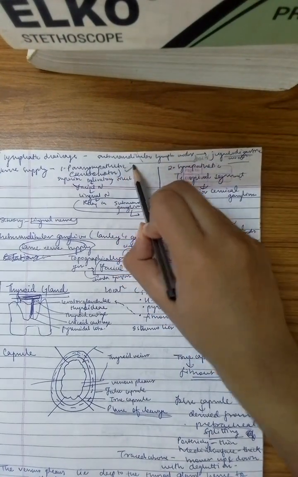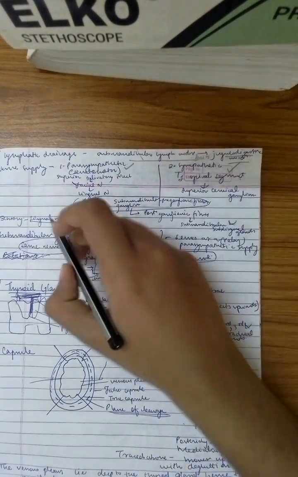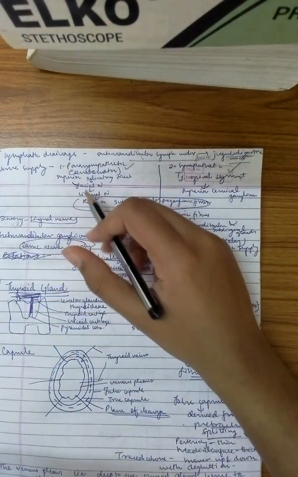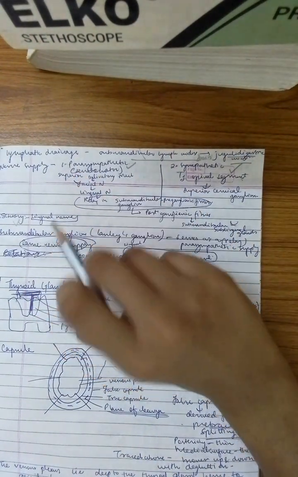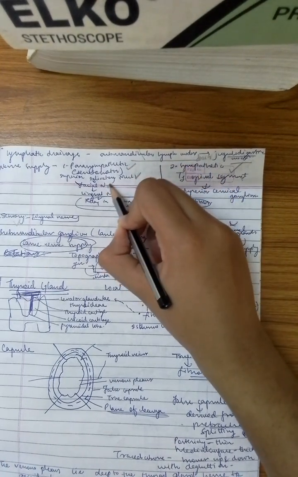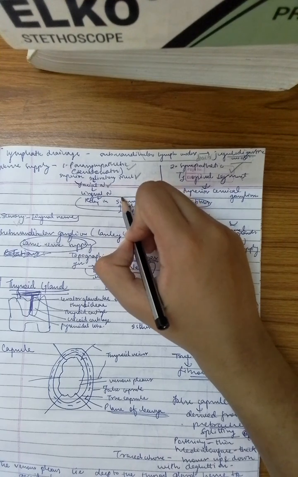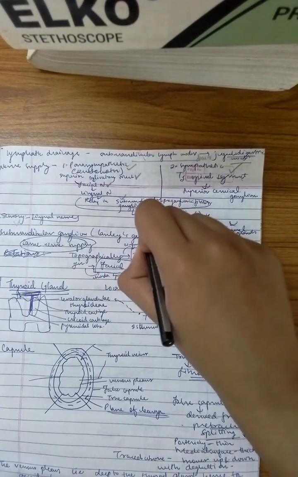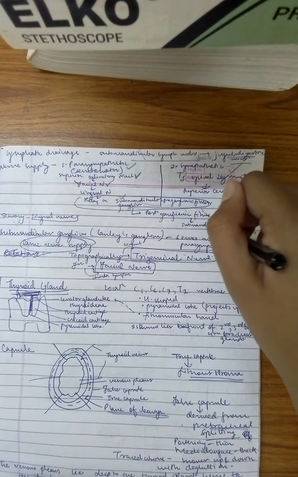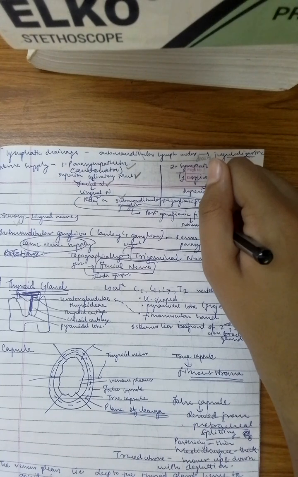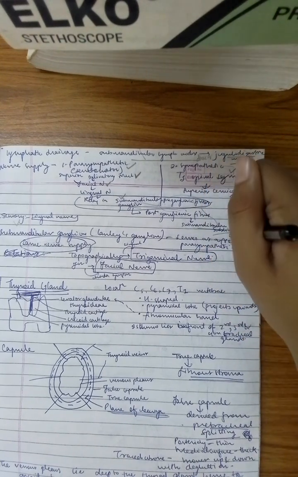And then comes the nerve supply. There is parasympathetic, sympathetic, and sensory nerve supply. For the parasympathetic supply, the secretory motor fibers from the superior salivatory nucleus reach the facial nerve, then the lingual nerve, and then relay in the submandibular ganglion. From there, postganglionic fibers are given to the submandibular and sublingual glands.